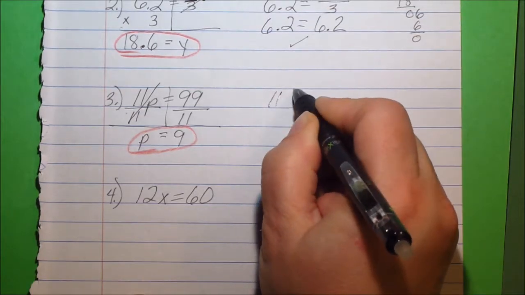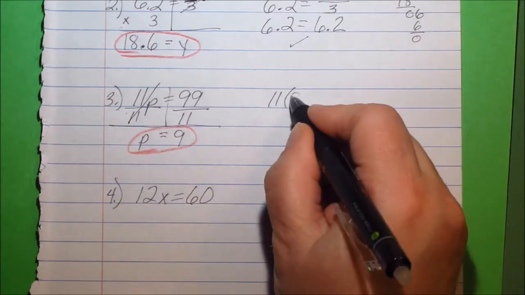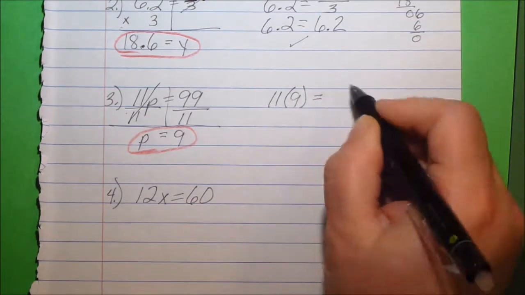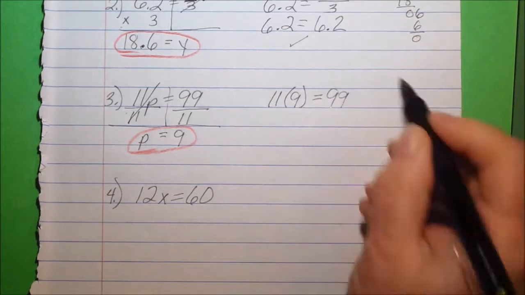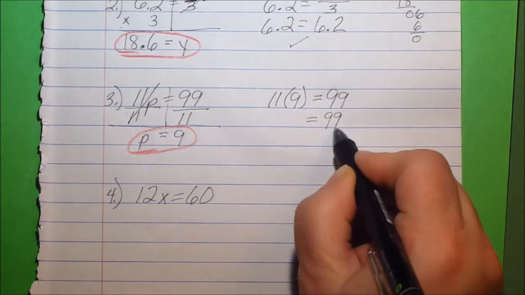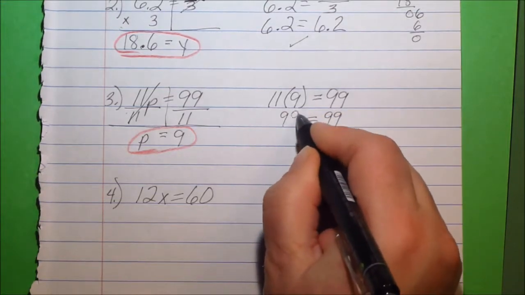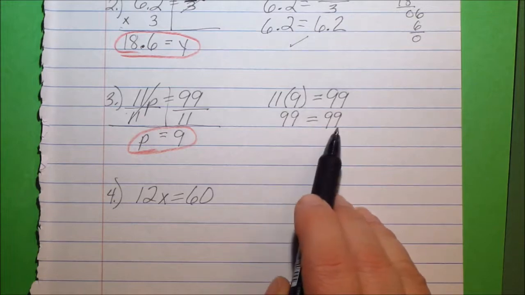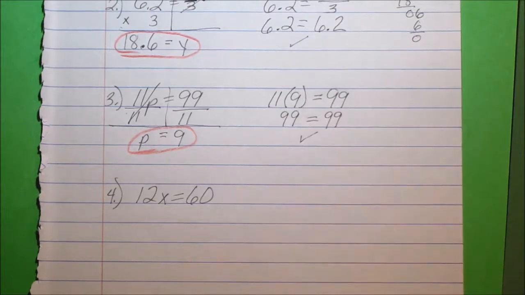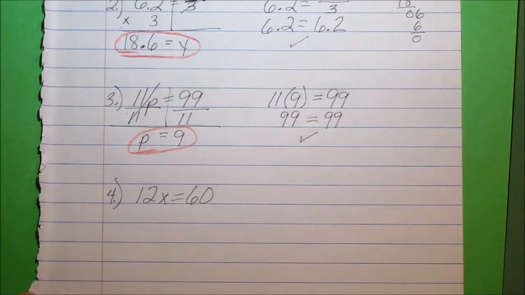So 11 times, I insert 9 for the variable p, equals 99. All right, we keep the equal sign lined up, bring down the 99. 11 times 9 is 99. 99 equals 99. Yes, in fact it does. Check. My solution was correct.